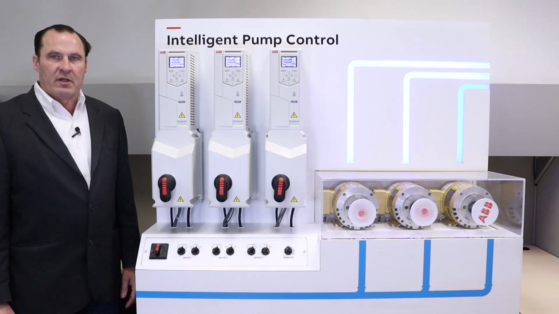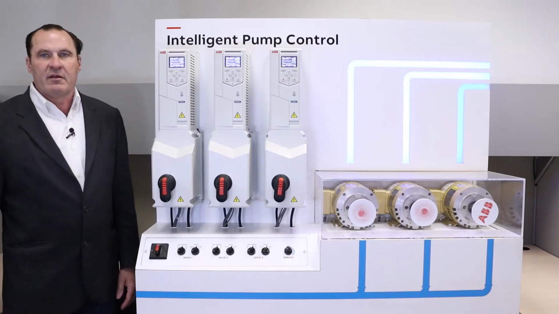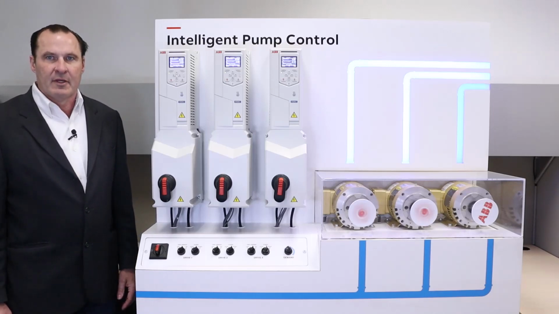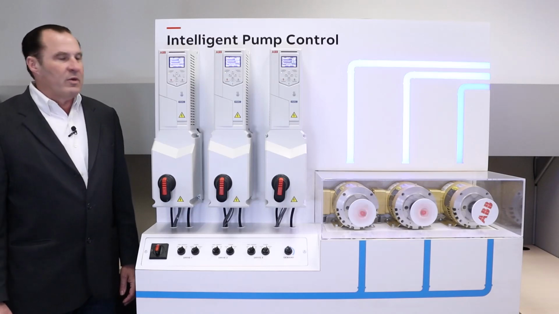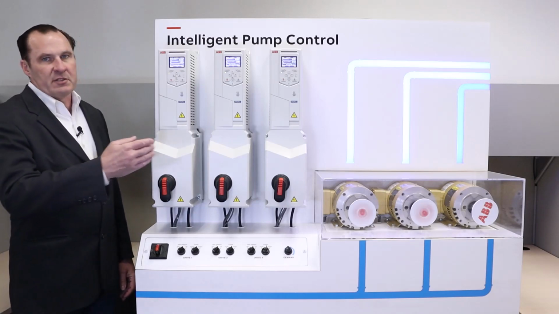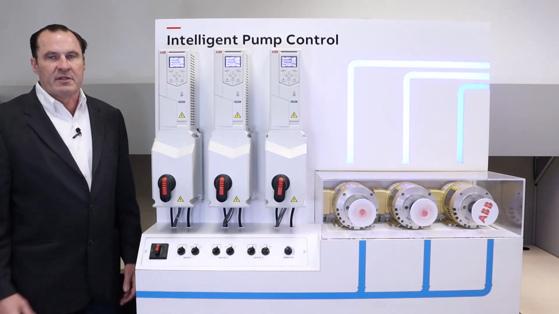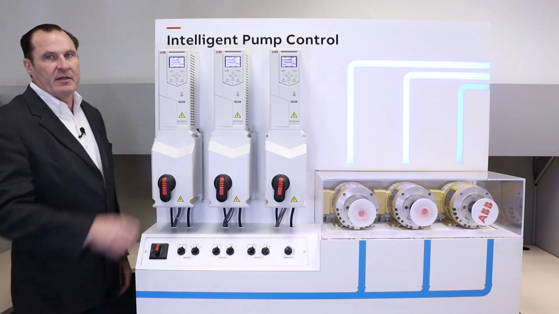In this video, we're going to look at setting up the ACH580 with intelligent pump control. We are going to talk about the inverter-to-inverter links between each drive and how they communicate with each other. We are going to look at actually programming each individual drive. We're going to use slides and actual hands-on video.